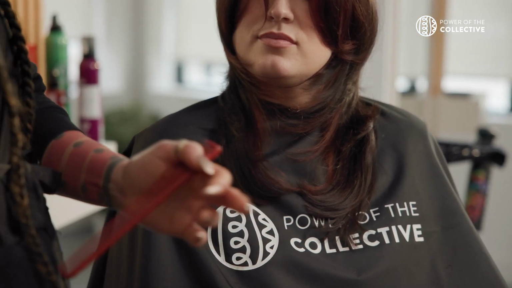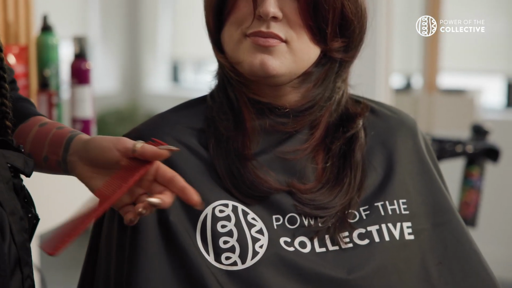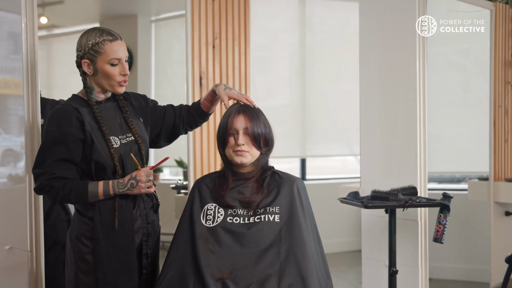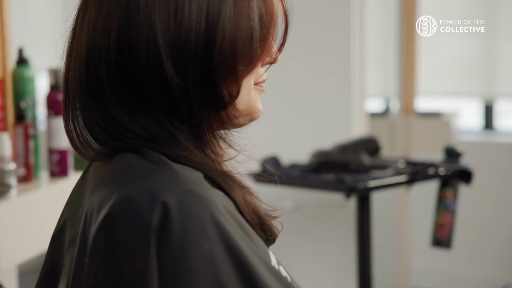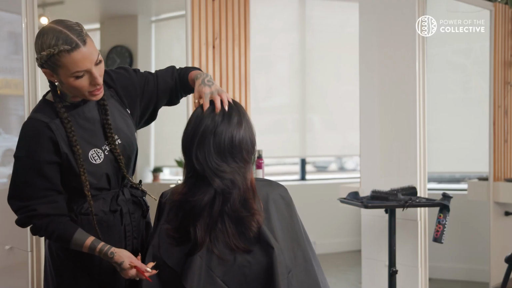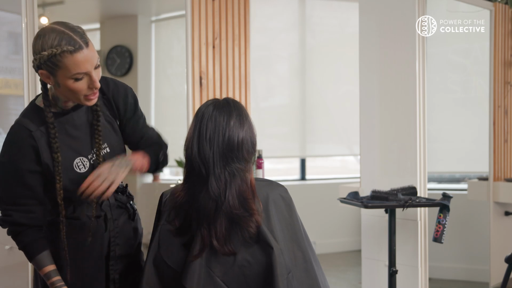So as we let go, even though we cut the hair square to the floor, we got curvature and movement mimicking the shape of the head. She comes back to natural fall and the hair drops down another inch. Let's have a look at how it's going to lay in the back. Beautiful curvature and movement. Curvature and movement. Volume soft and tapered towards the ends.